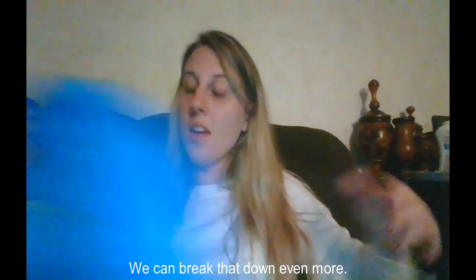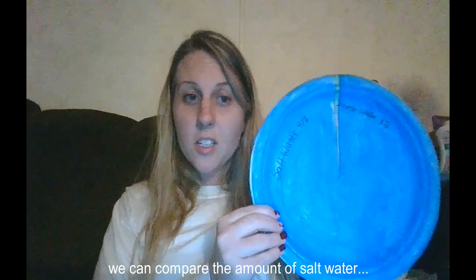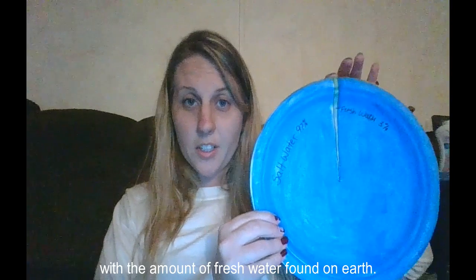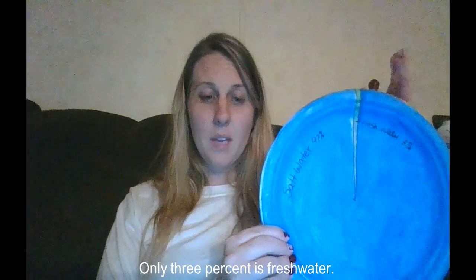Here, in this pie chart, we can compare the amount of salt water to the amount of fresh water found on Earth. 97% of water on Earth is salt water. Only 3% is fresh water. So what does that mean? The water, such as the water in the ocean, is salt water. If you were to taste it, it would taste salty.